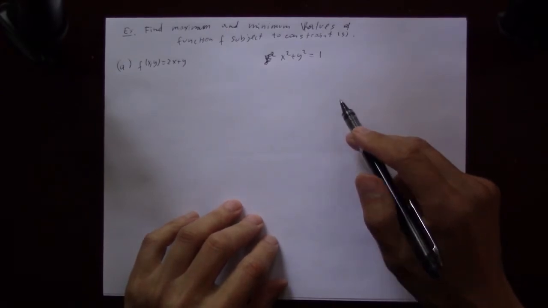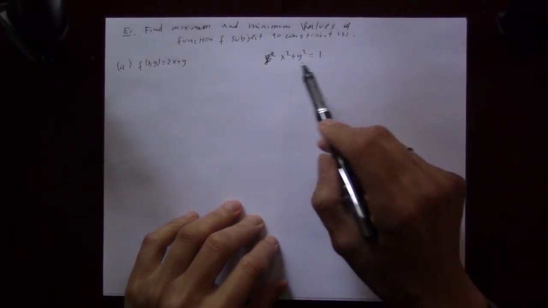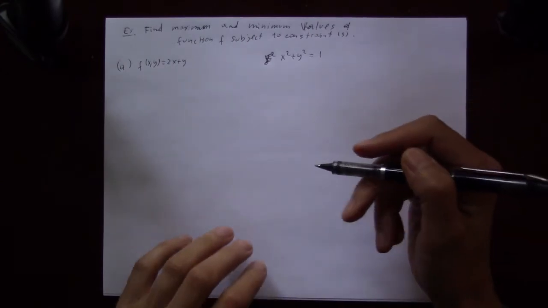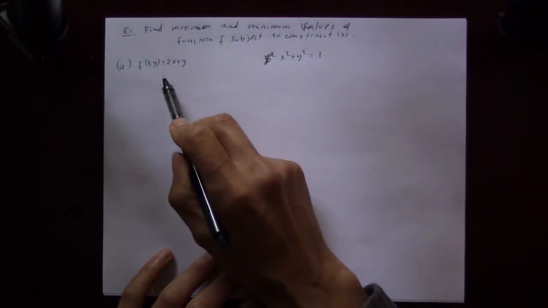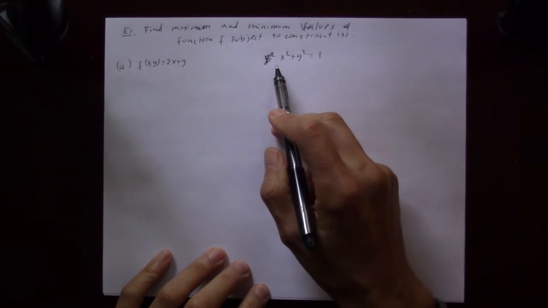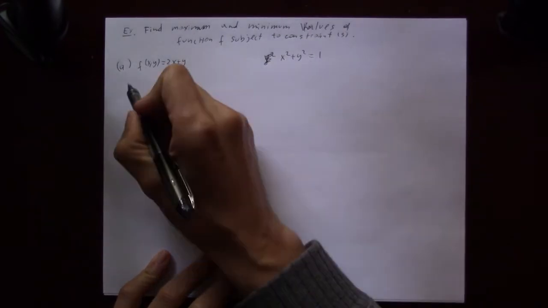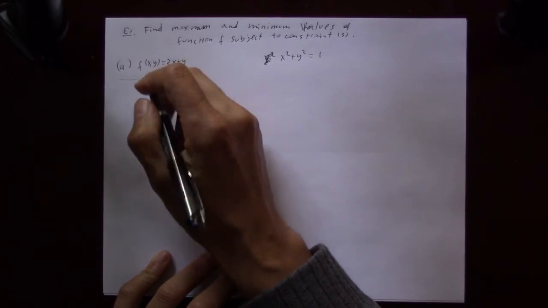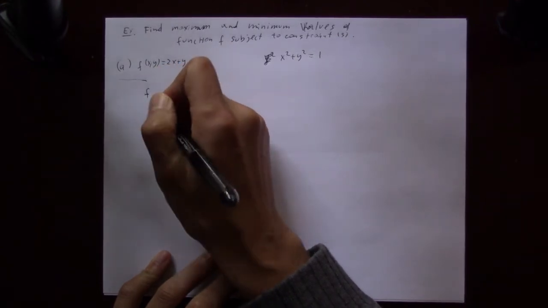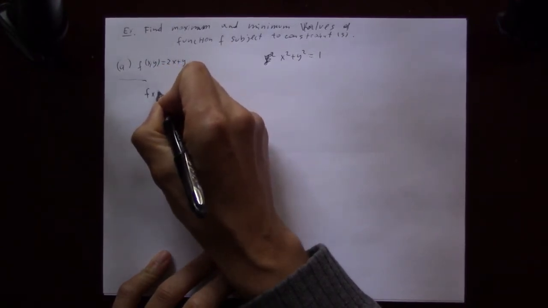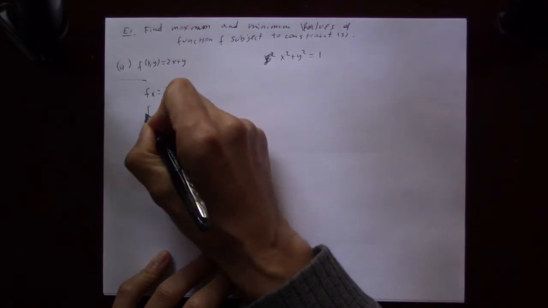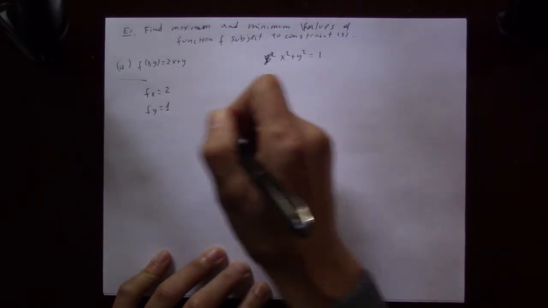We want to find the maximum value of function f subject to a constraint. We have function f of x, y equals 2x plus y, and we have the constraint x squared plus y squared equals 1. We want to do Lagrange multipliers, so we'll find the gradient of f: partial derivative with respect to x is 2, partial derivative with respect to y is 1.